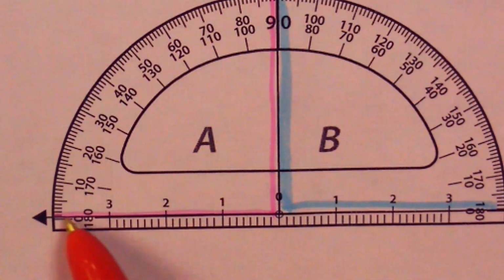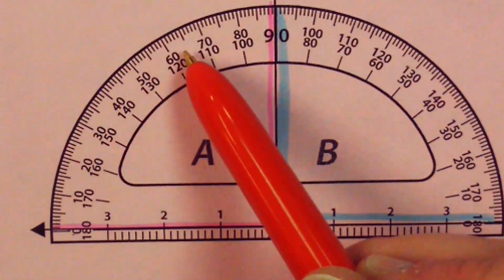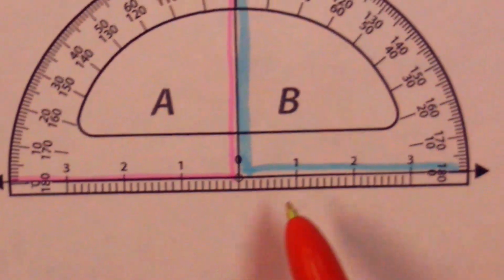Follow your pink line to the 0. 0 is the top number. Count the top numbers until you get to the angle, to the ending angle. Ends at 90. So I write 90 degrees.